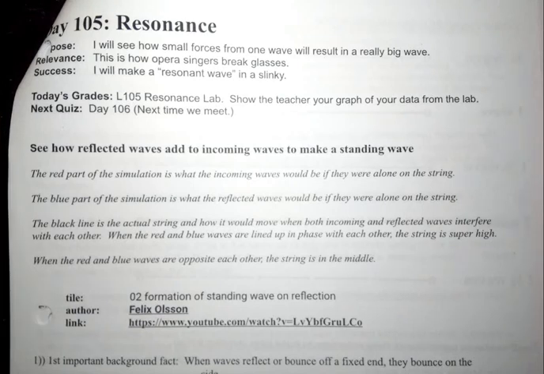Today's purpose: we'll see how small forces from one wave will result in a really big wave. And the relevance: this is how opera singers break glass. You may have seen a cartoon or a cartoonish movie where an opera singer breaks a glass, but it really can happen. I will make a resonance wave.